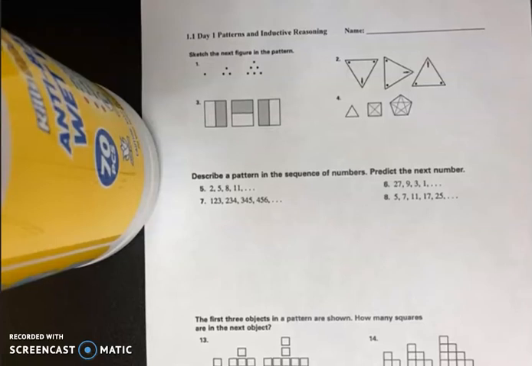We're going to use the next 2 class periods to make conjectures about patterns and use inductive reasoning in order to draw the next figure or predict the next number given that pattern. So this is essentially going to lead up to our sequences and series unit after spring break.